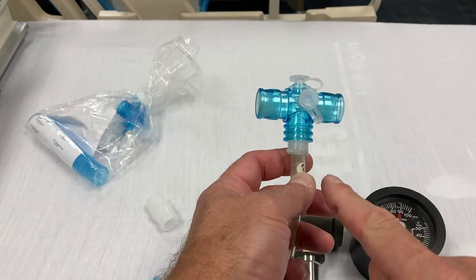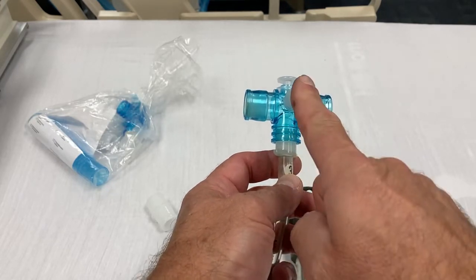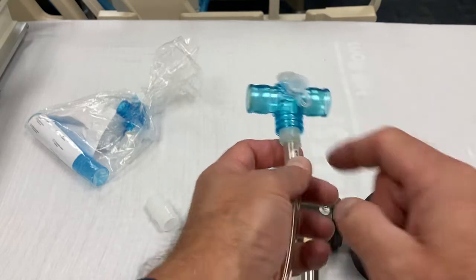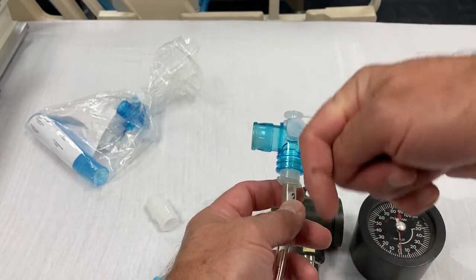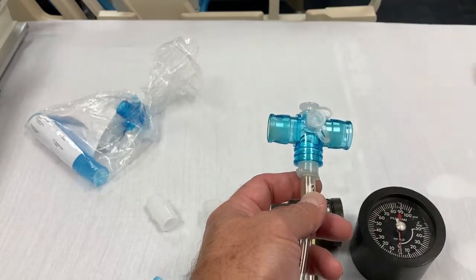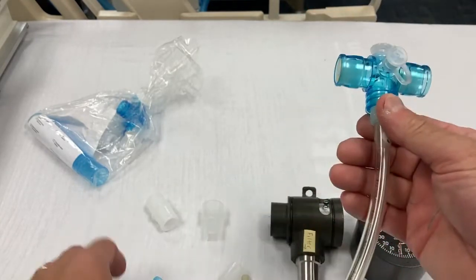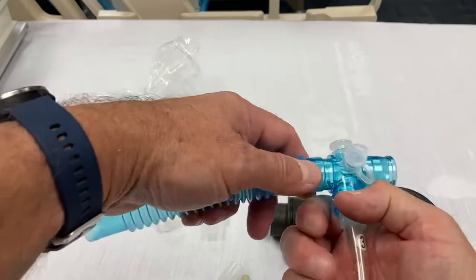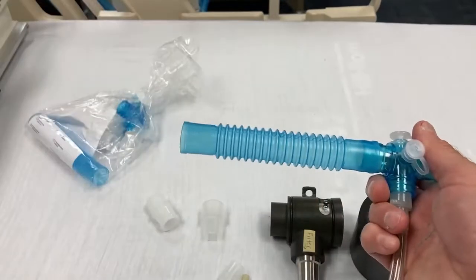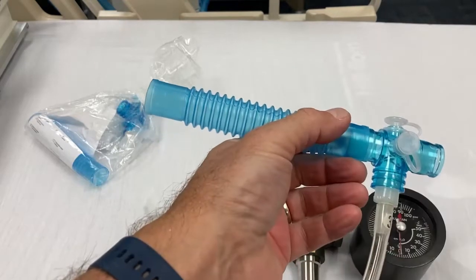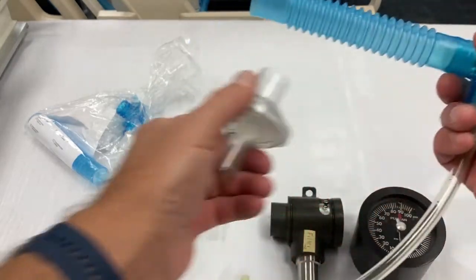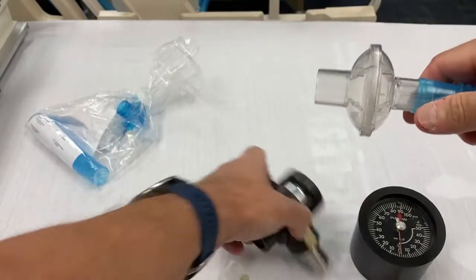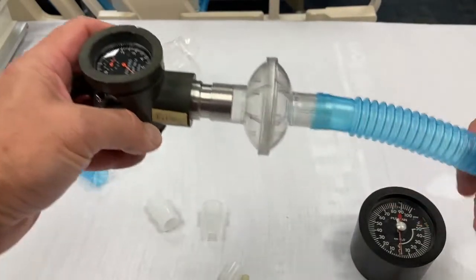When they go to exhale, think about the air coming out. It will close this side and go out this side. So they breathe in through this side and out on that side. So we want to measure on the exhale side. So we can put a piece of corrugated tubing there and our filter and hook that right to our respirometer.